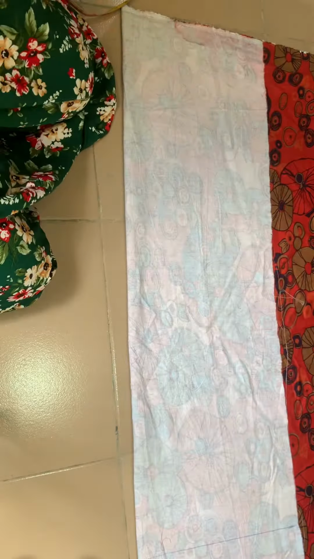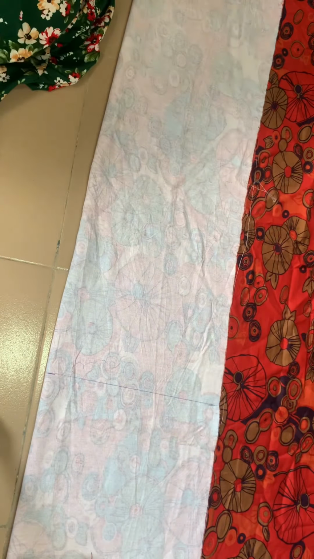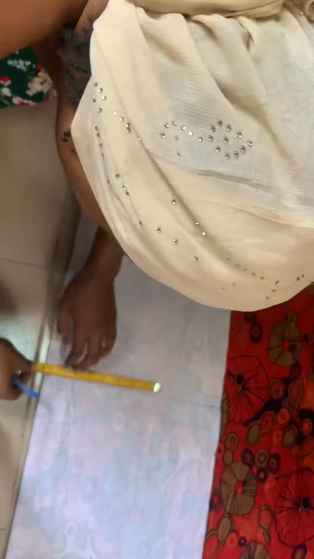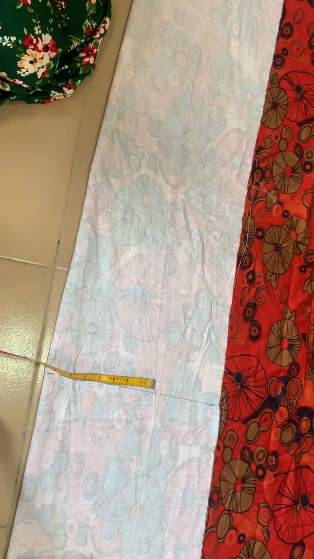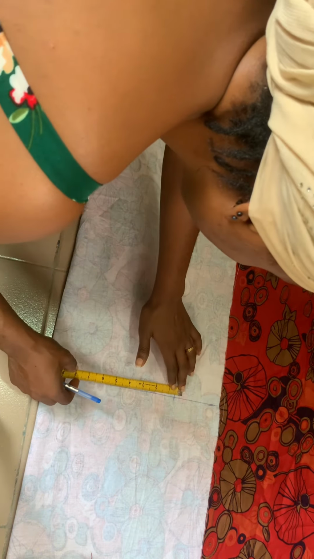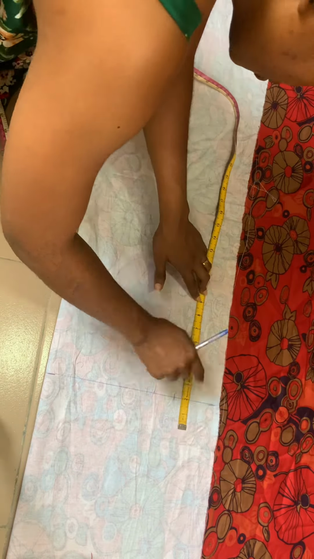My skirt is going to have a band, so I deducted my band length from my actual skirt length. It is not going to be lined, so I've added my folding allowance on the lower part. So I've gone ahead to input my waist measurement, then I added my dart allowance, then I added my slit allowance because it is going to be slitted at the front, and seam allowance.